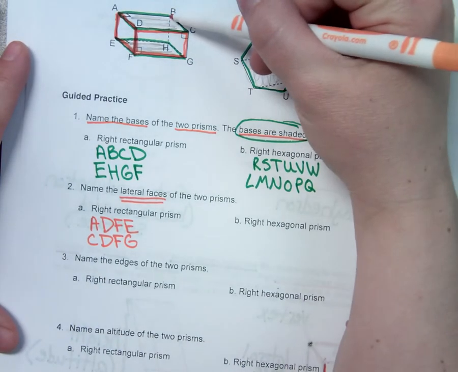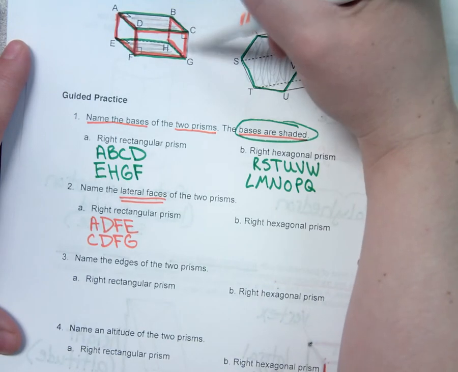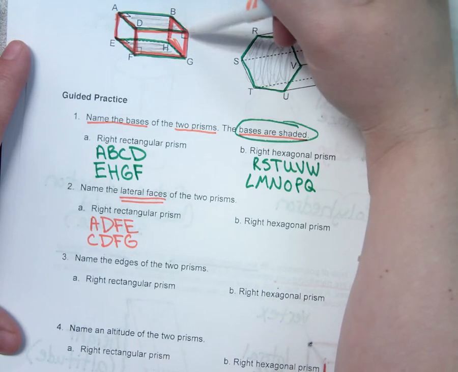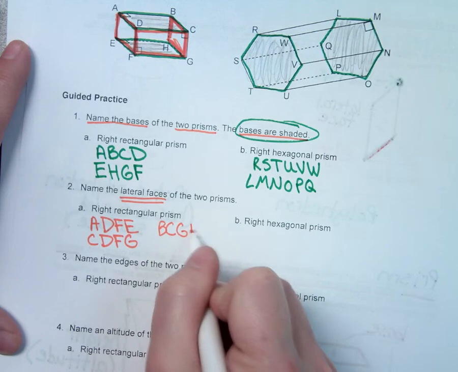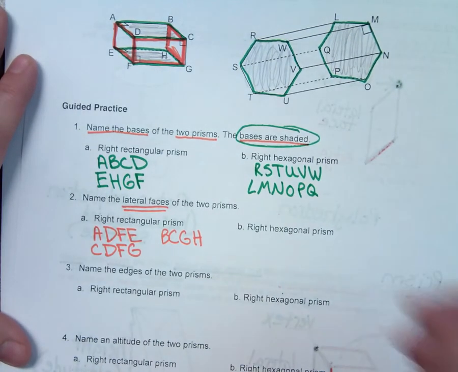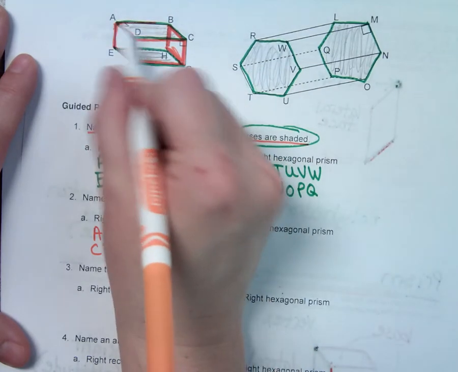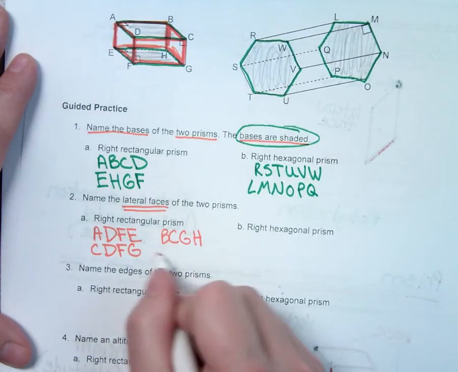Okay, this one over here, I'm going to color this lateral face. What could I call this lateral face over here that I'm coloring in orange? BCGH. Okay, and what's the other lateral face that I'm missing? ABHE. It's the guy in the back. ABHE.